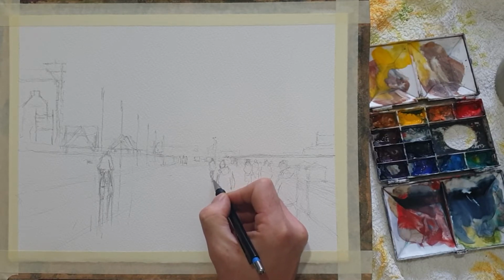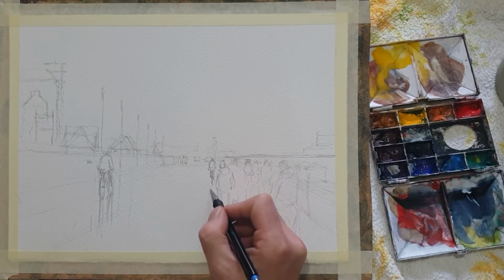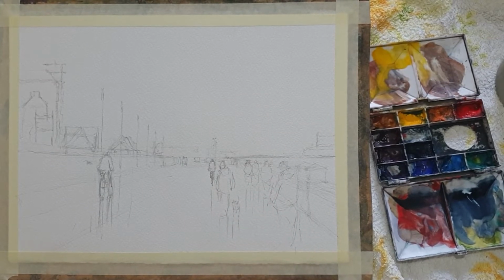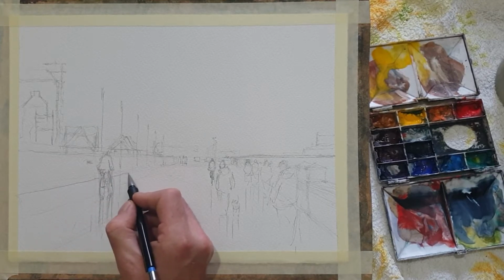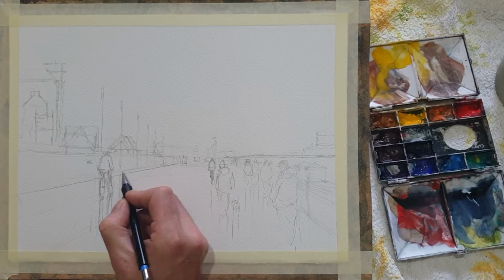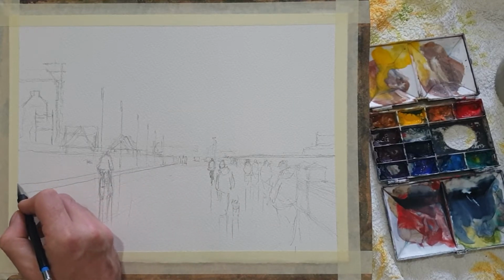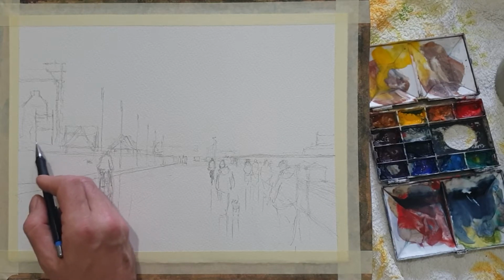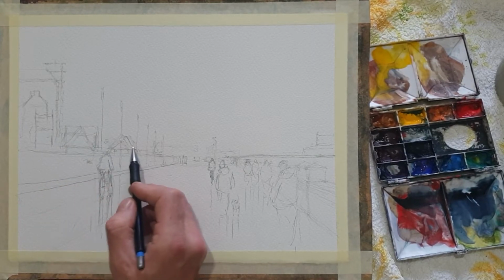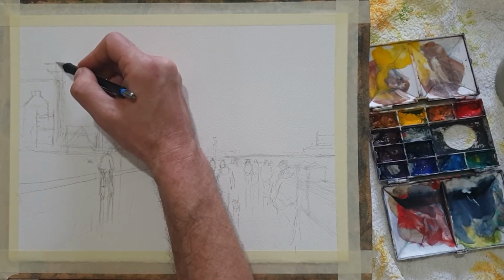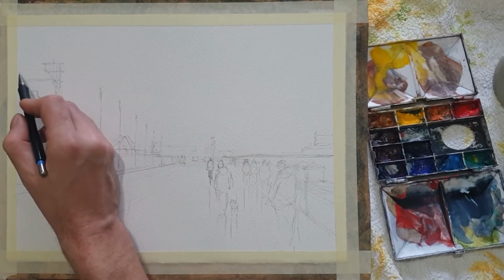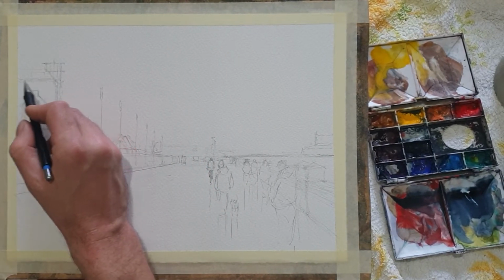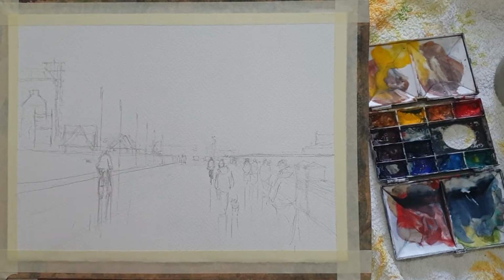There's another guy on his bike. That bush breaks up round about there. There's some trees and stuff here that will help fill in these areas. So there we go.